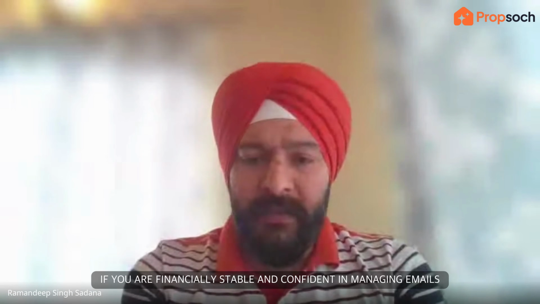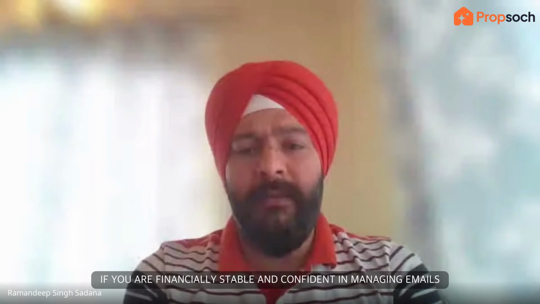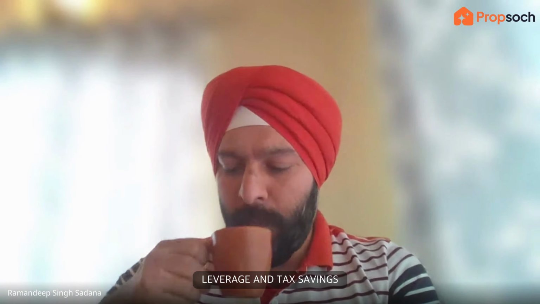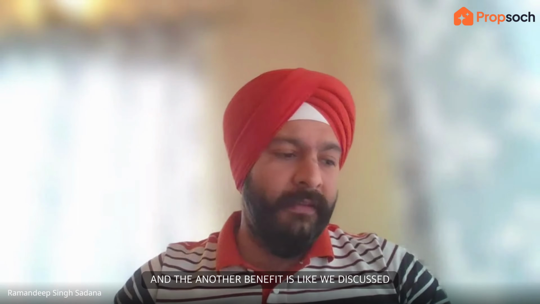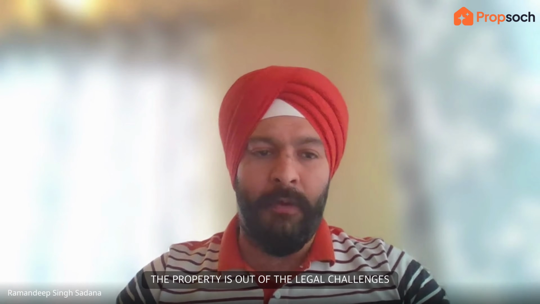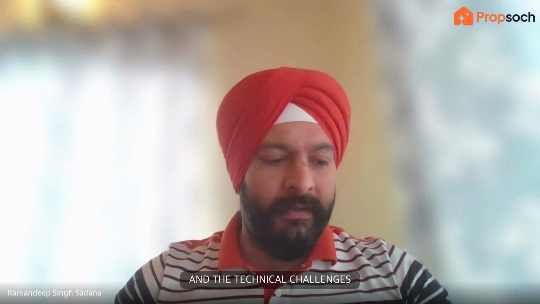But the bottom line is, if you are financially stable and confident in managing EMIs, a home loan can offer flexibility, leverage, and tax savings. It's always better to have a home loan. And another benefit is the bank is lending you on that property. That means the bank has verified the property is free of legal and technical challenges.